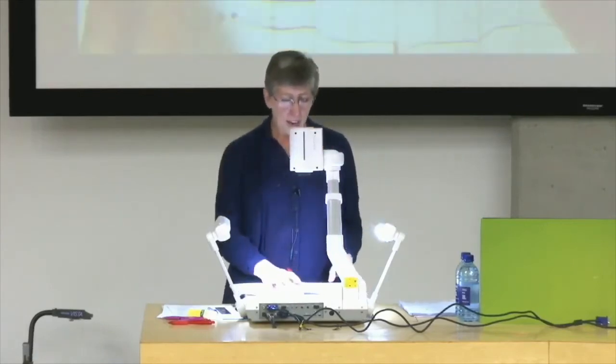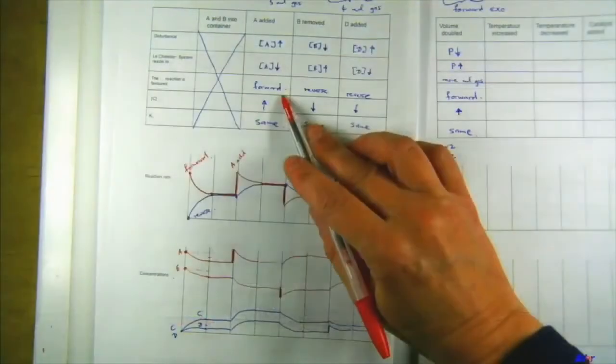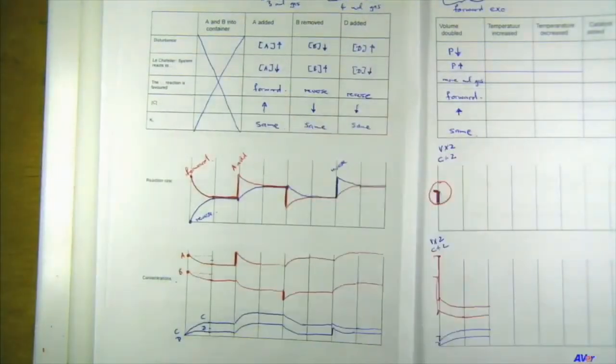Now, let's go back to the first one. Here we said forward was favored. What does it mean if they tell you something is favored? It's faster than what? Not faster than before, faster than the other reaction.